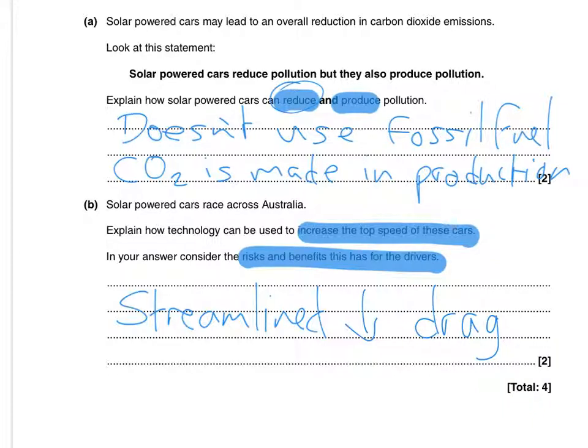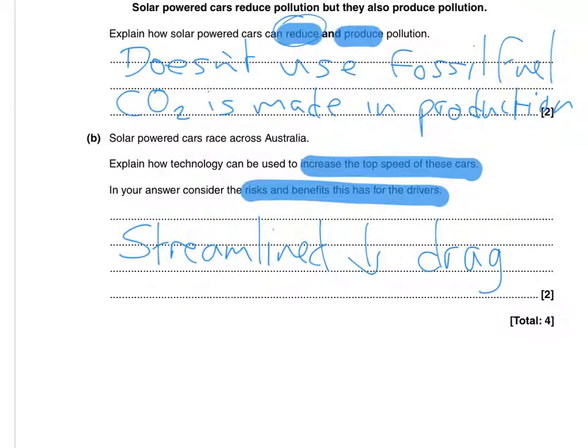We could say lightweight, but then we need to give a reason why, okay? So to reduce the energy required to do work. You could say increase the efficiency of solar cells, but then you need to quantify it by saying so there's a greater energy transfer. So you need to give a feature and a reason. The way that we know that is because it says explain, okay? It says this word explain, how technology can be used. So explain, you generally need to give a feature and a reason. That's only 1 mark.